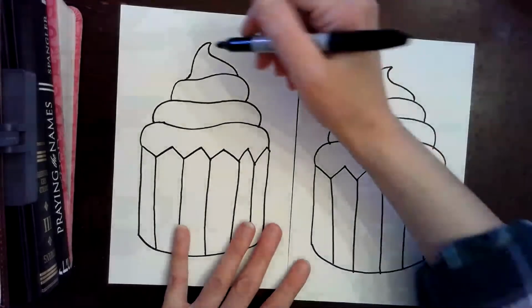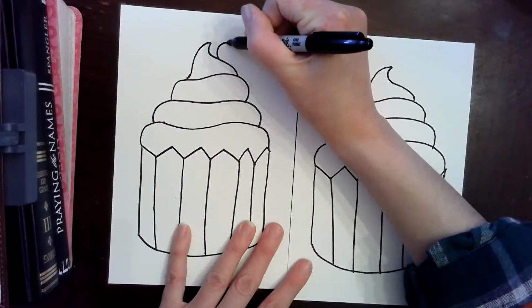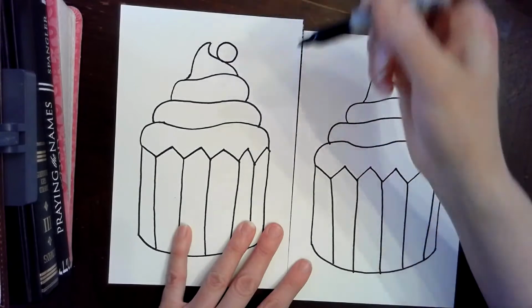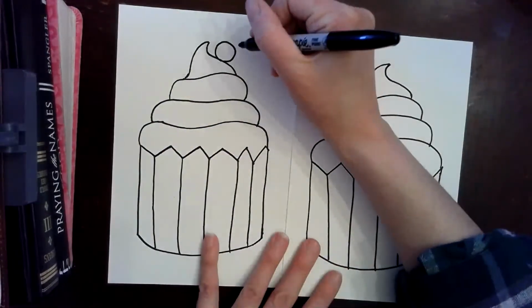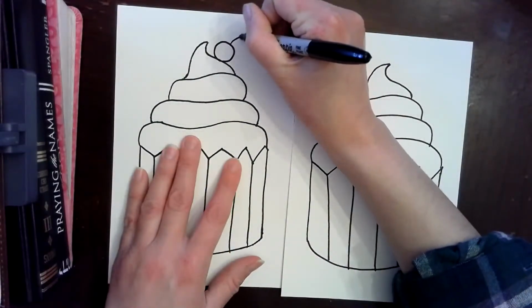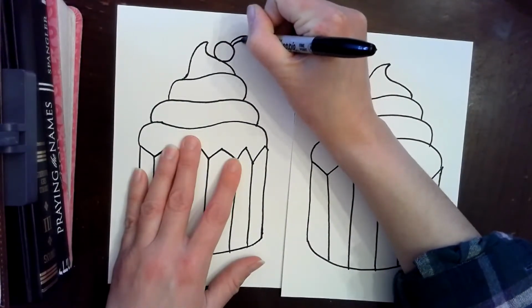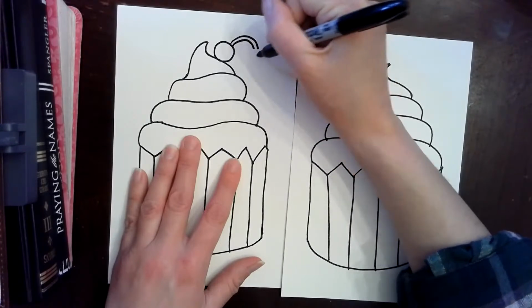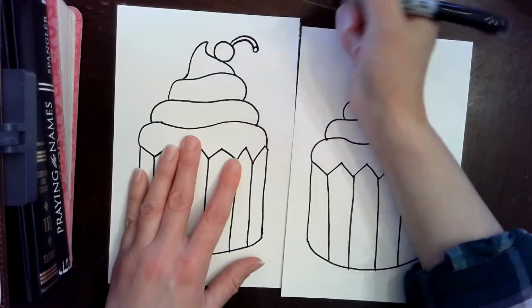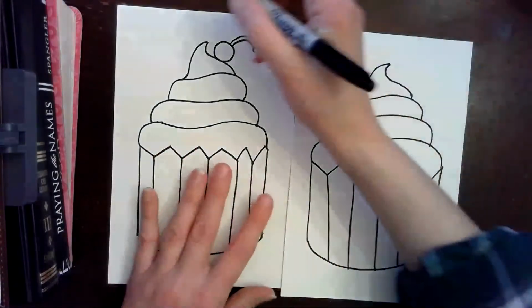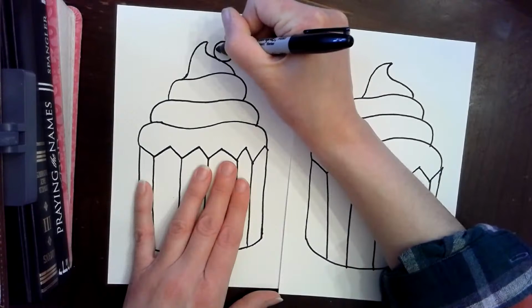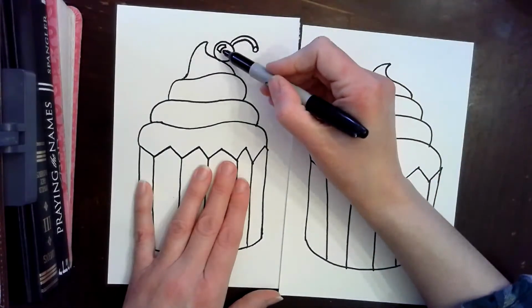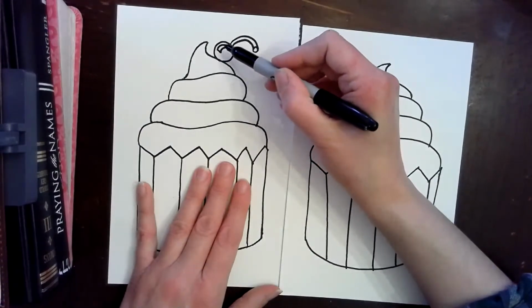Now for my cherry, I'm just going to put a circle, okay? And if you don't want to put what you're putting on top up here, put it wherever you want, okay? And then I'll use 2 rainbow lines to make that stem. And then to make it look a little bit 3D, draw a little circle on the end of it, okay? Oh, and then I love this. You don't have to do this on all of them, on all your different styles for toppings, but I like to put a little tiny shiny spot on that cherry.